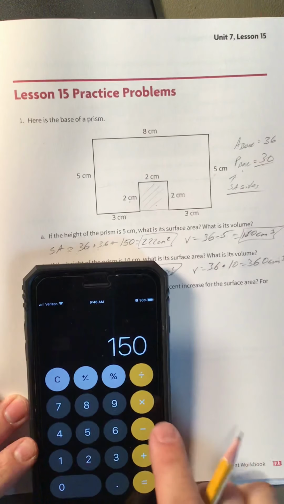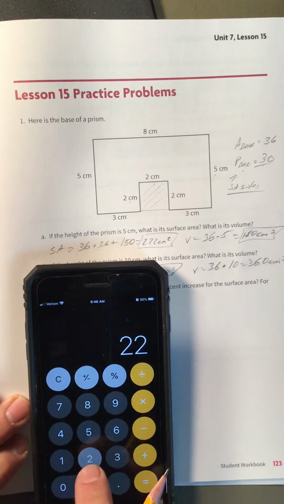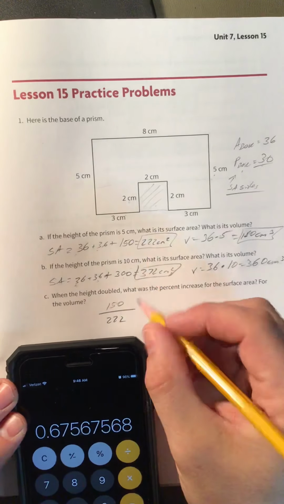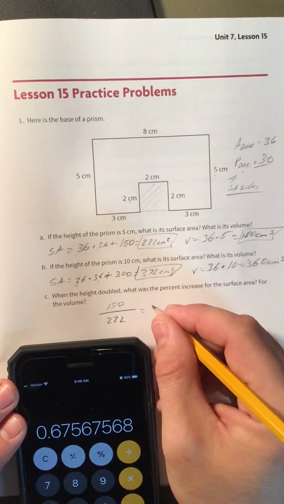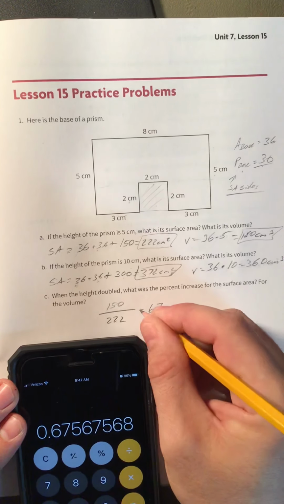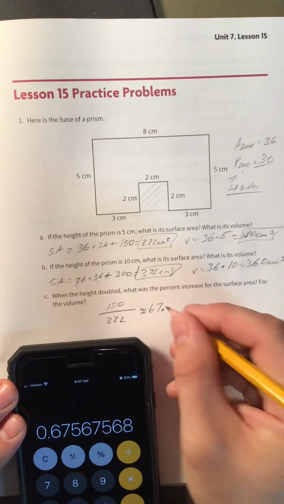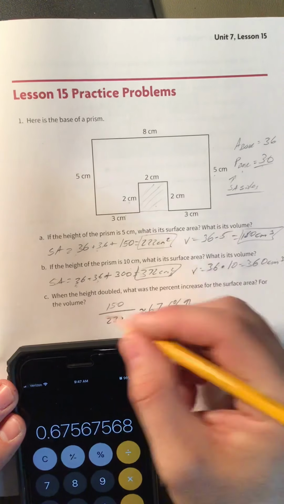And then I'm going to make it a percent. So move the decimal 2 spots to the right. I'm going to say about, put my little squigglies there, 67.6% increase. Again, that's surface area.